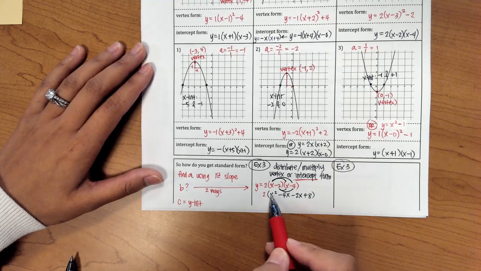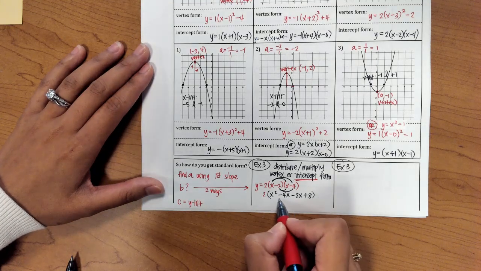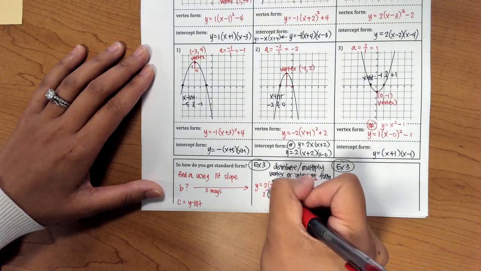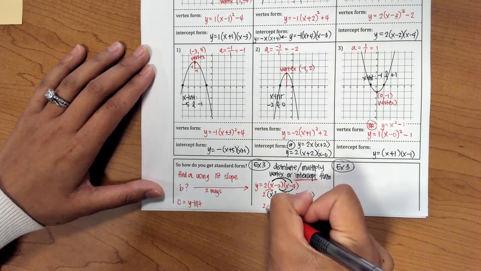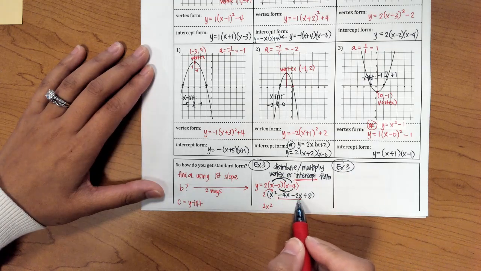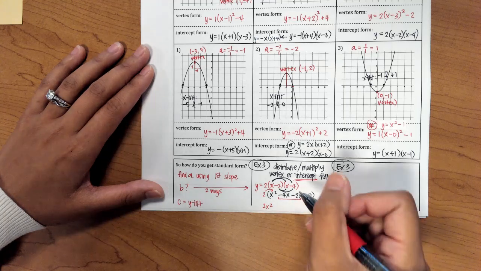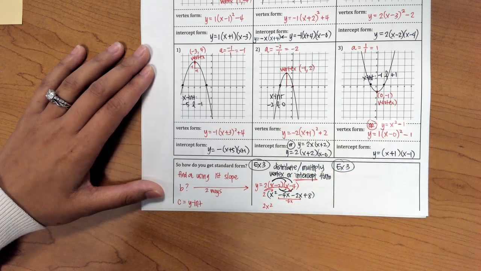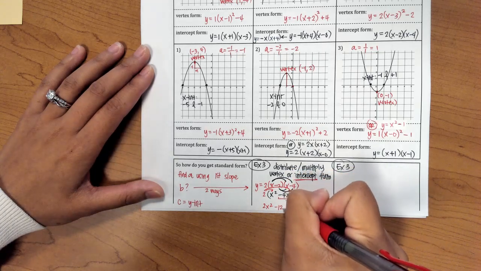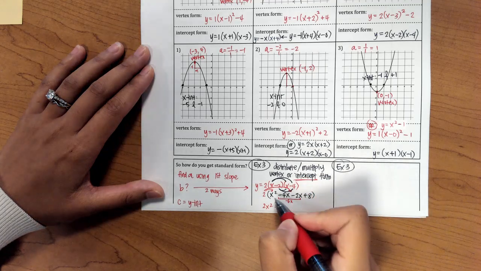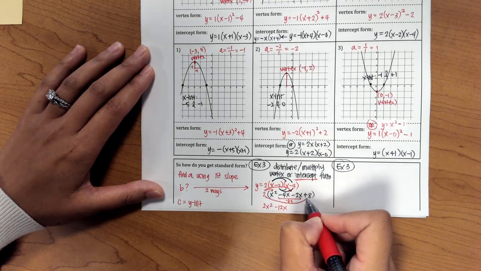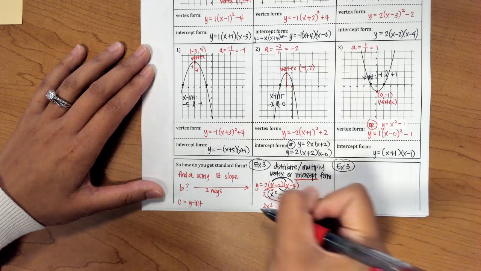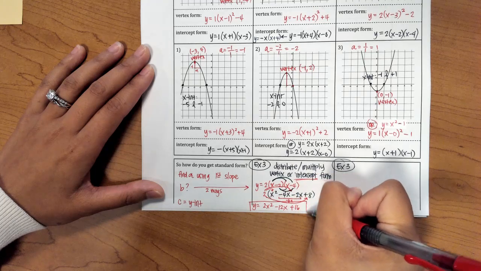And what you're going to do is distribute to everything, but we're also going to combine. Okay? So now I can do 2 times x squared, that's 2x squared. Negative 4 minus 2 is negative 6, and I'm going to multiply 2 times negative 6. So that'll be negative 12x, and then 2 times 8. Sorry, this is a horrible space. I should have given you more. I apologize. So 2 times 8 is 16. And so this is our standard form equation.